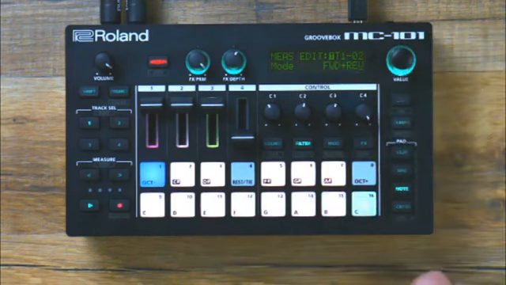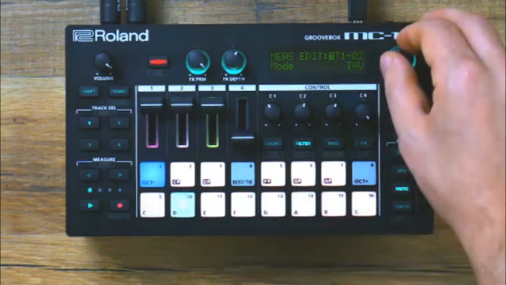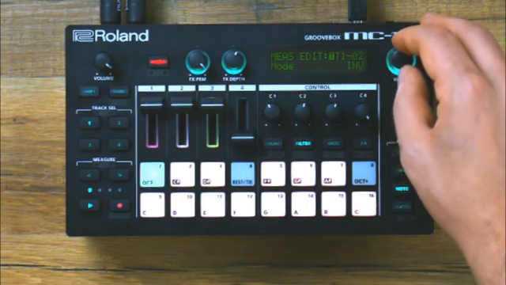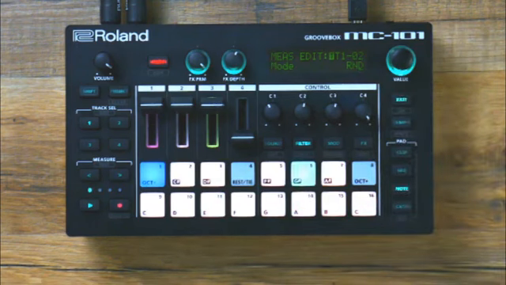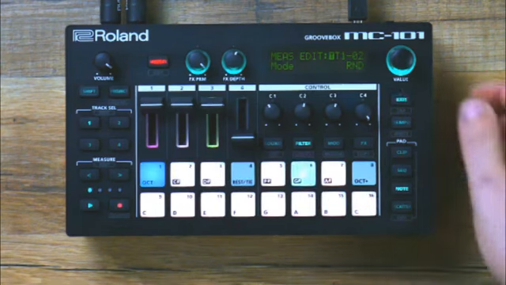I can do a pendulum motion, inverted playback, or randomly select different steps to play back. This is really great for things like live improvisation or coming up with variations or fills for whatever sound that you're working with.